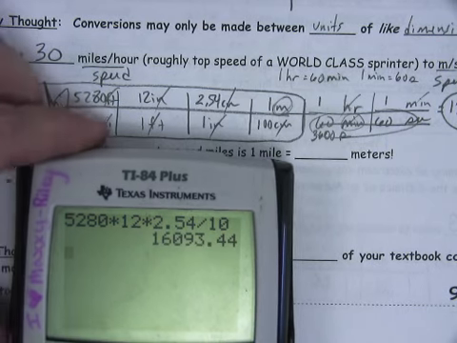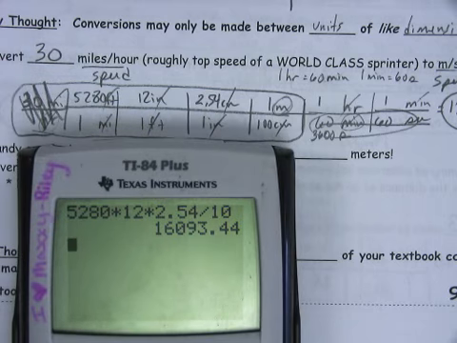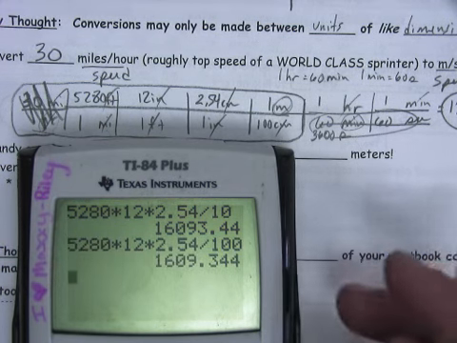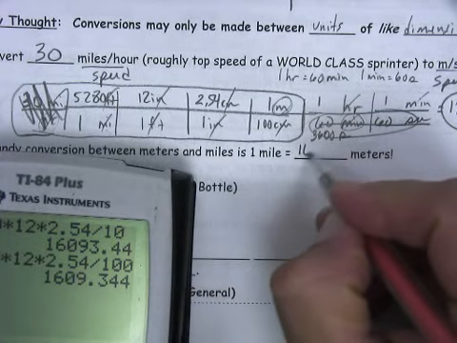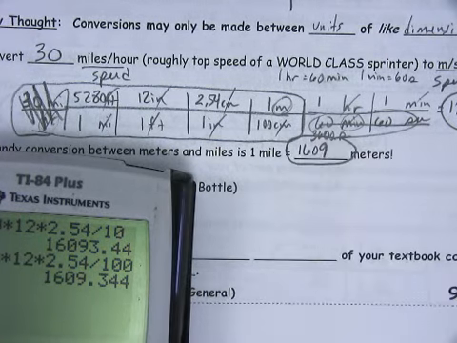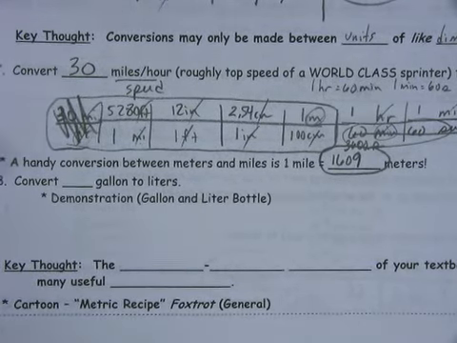And there it is. How about I do that one more time correctly? 5,280 times 12 times 2.54, divide by 100. And there's the number I'm looking for. It is 1609, and that number is very, very nice for us to know. So the conversion between miles and meters is 1609, and we'll come back to that later on.